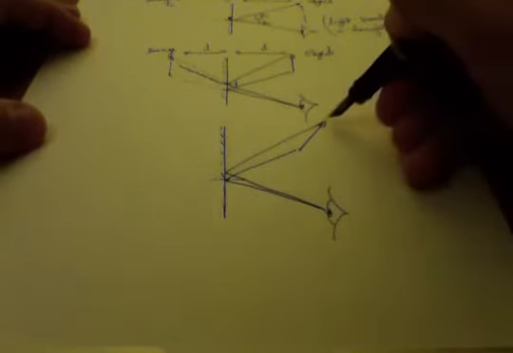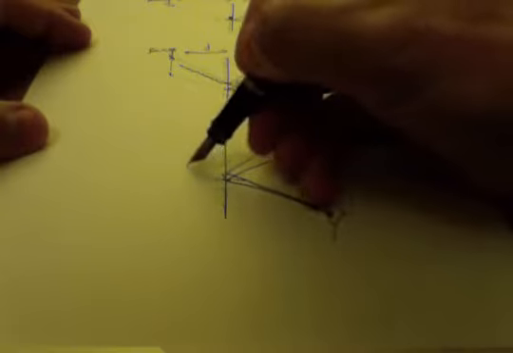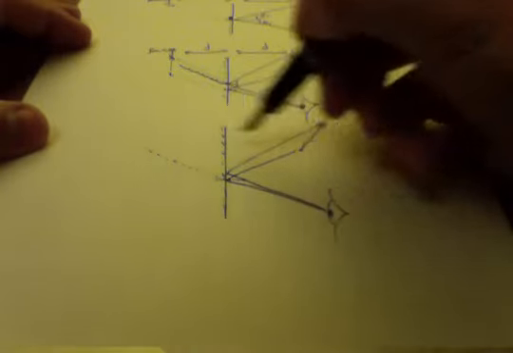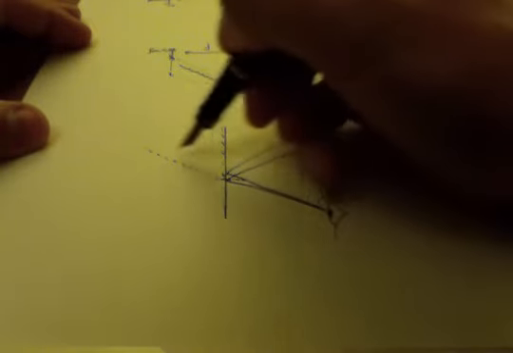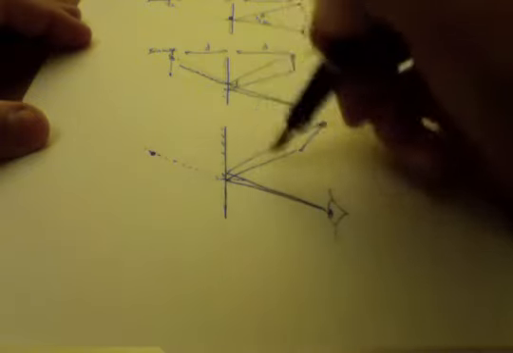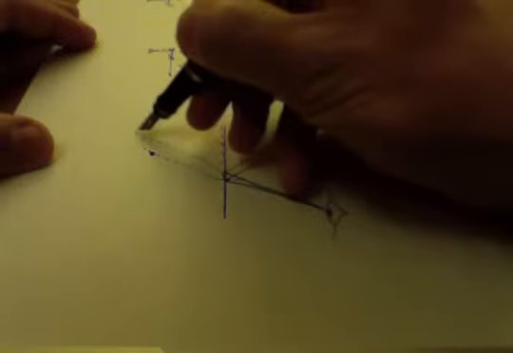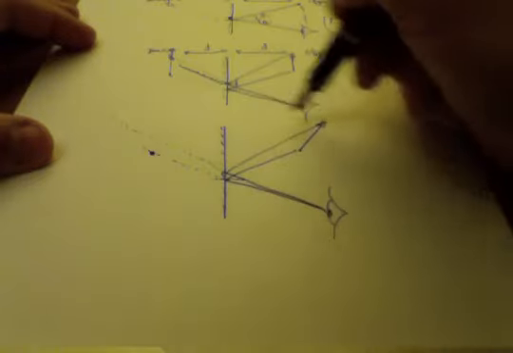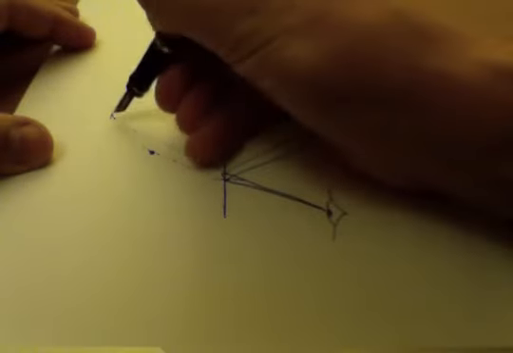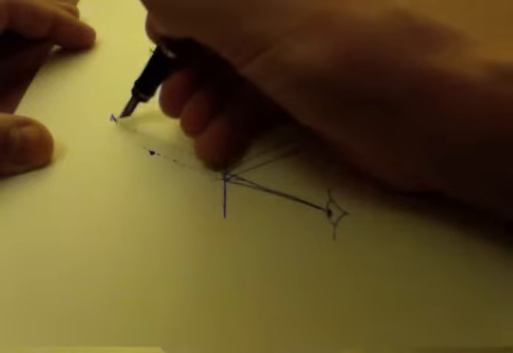Well, so too must these distances from the top and the bottom. So we track this one back, and at the same distance we get the bottom of the pin. We track this one back, and at the same distance we get the top of the pin. I say pin, arrow I should be saying.